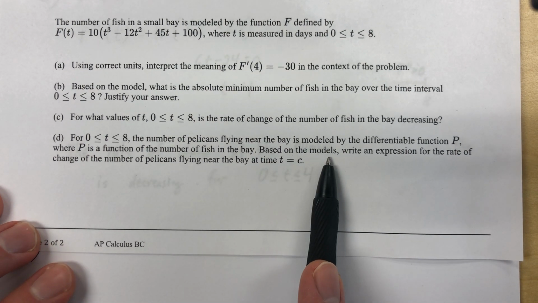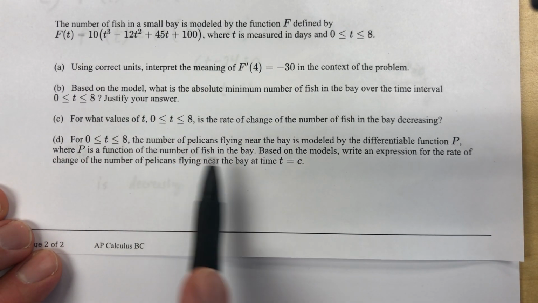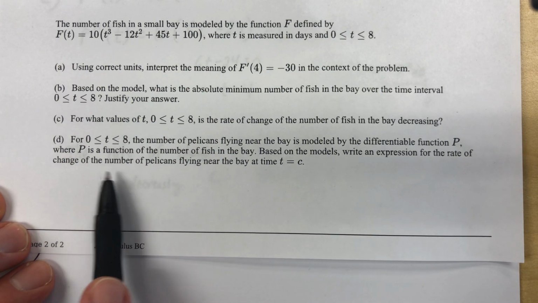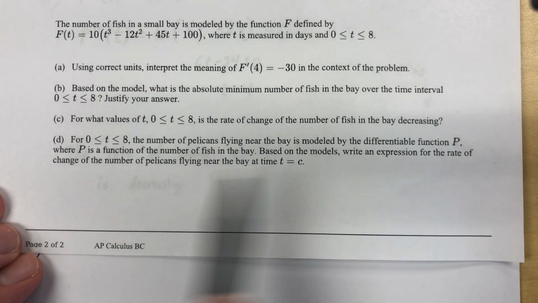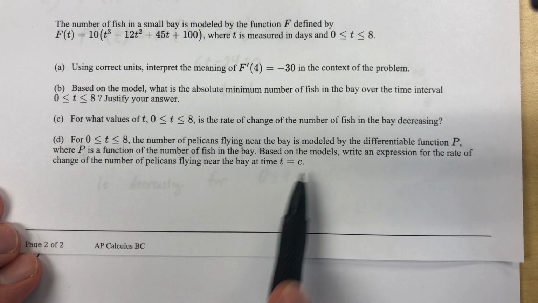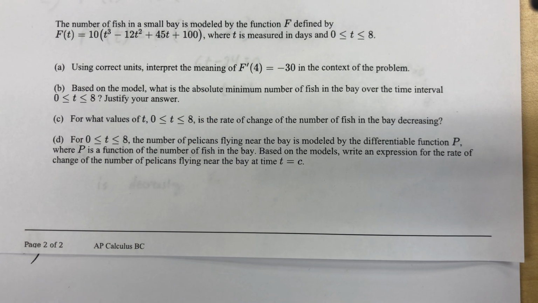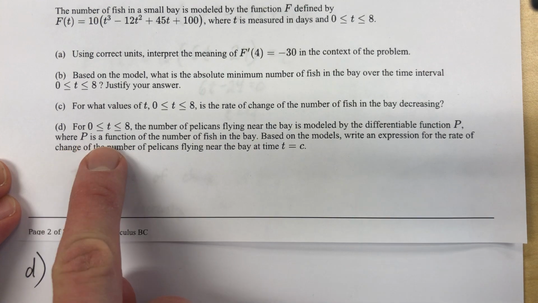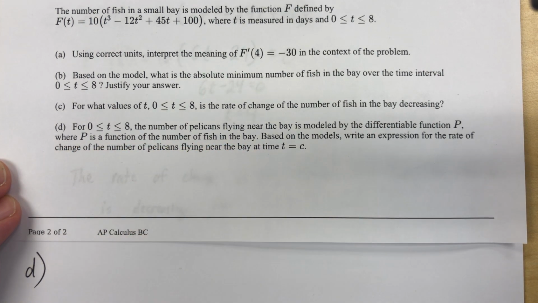Based on the models, write an expression for the rate of change of the number of pelicans. They need the derivative of pelicans flying near the bay at time t equals c. Let's stop right there and think about what just happened. They told us there's another function that is a function of the number of fish in the bay.